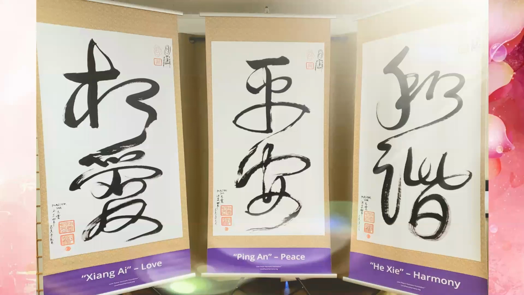Then the love, feel the peace coming in and the harmony. Imagine all of the components of your body, and especially the metal element, are working in harmony, balancing, healing, rejuvenating.